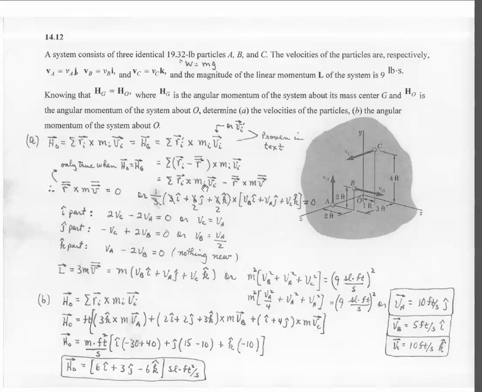The masses are all identical, so they cancel each other out. And r bar is right here. m v bar then, the m's all cancel out, since it's all equal to 0, they're going to disappear. And we're going to have v bar, v sub B times i plus v sub A times j plus v sub C times k, and all that's equal to 0.